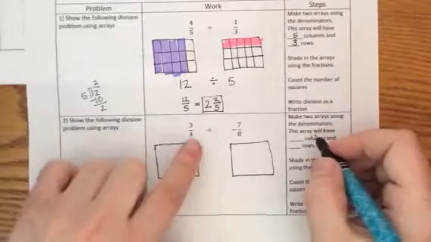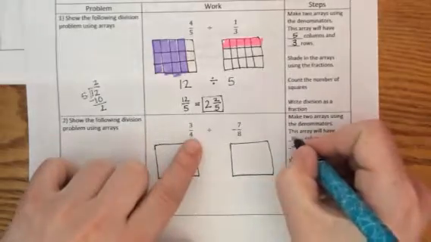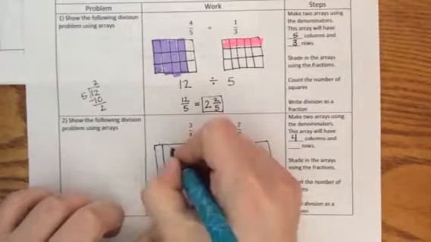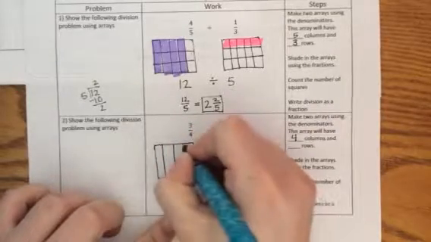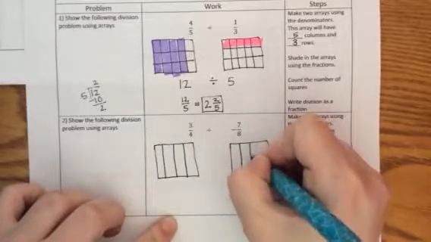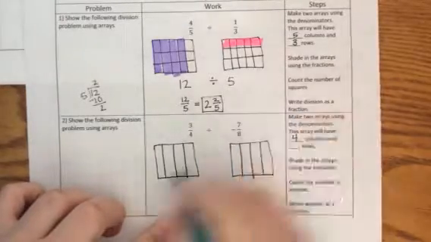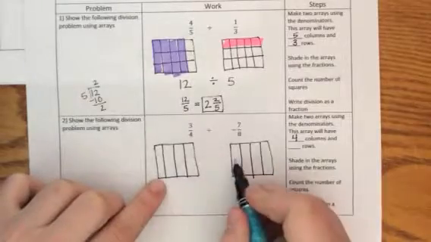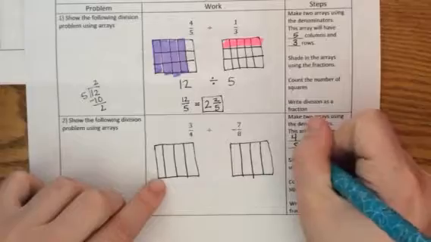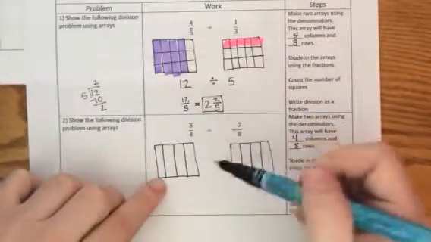Okay, so the first one is going to have 4, they're both going to have 4 columns. So we're going to make 4 columns up and down. So 1, 2, 3. Try and make them even. If they're not quite even, that's okay. So now there's 4 spots. 1, 2, 3, 4. 1, 2, 3, 4. And they're going to have 8 rows. So 8 rows go side to side.